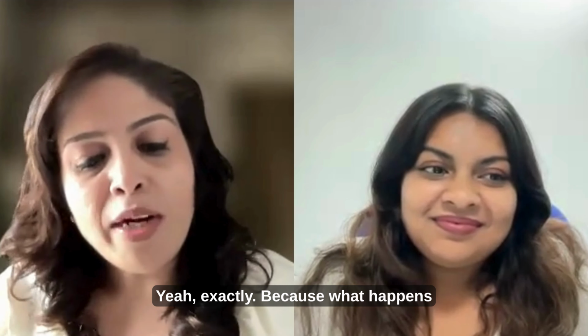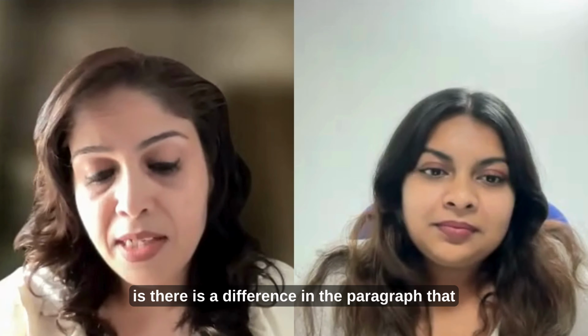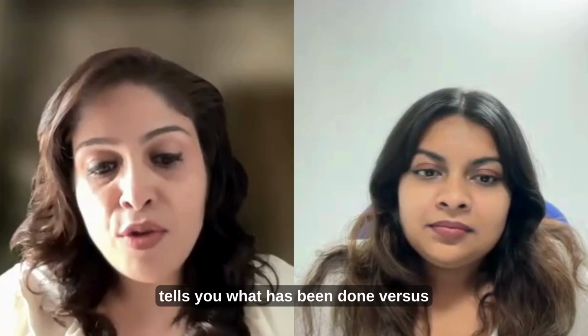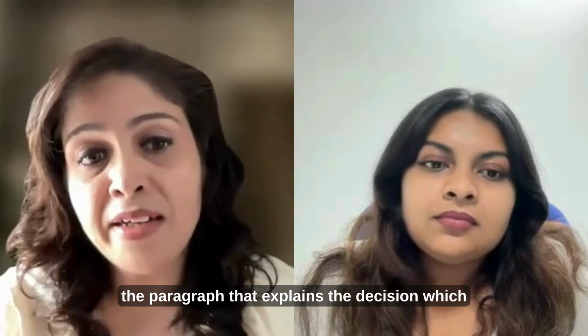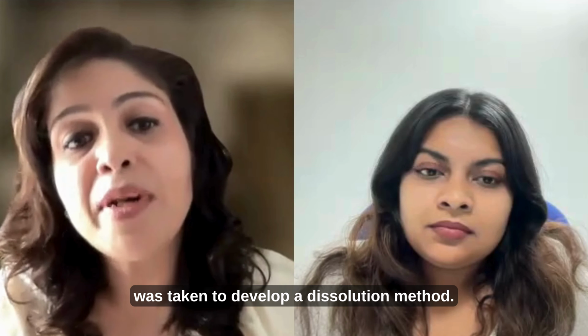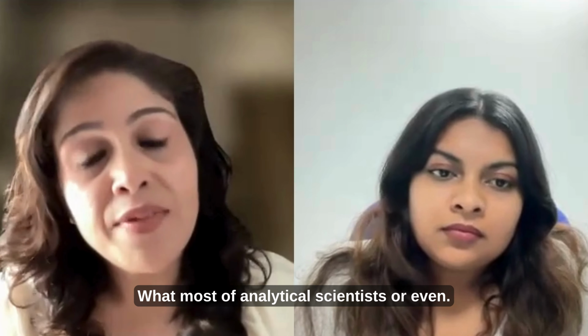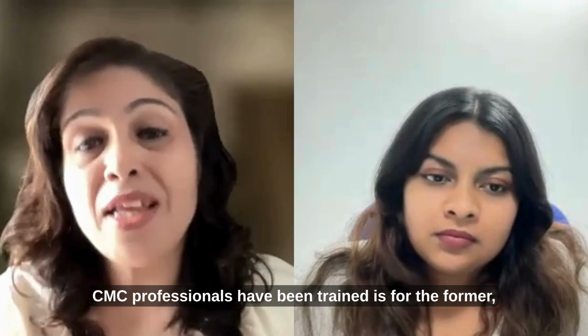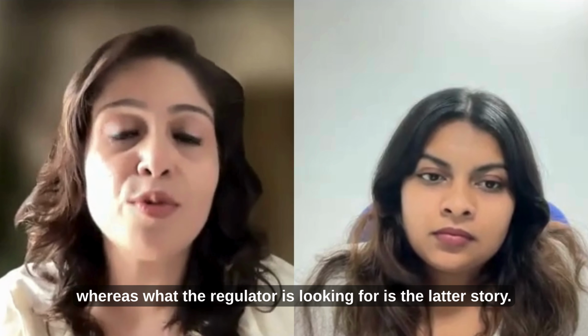Because now, what happens is there is a difference between the paragraph that tells you what has been done versus the paragraph that explains the decision which was taken to develop a dissolution method. What most analytical scientists or even CMC professionals have been trained for is the former, whereas what the regulator is looking for is the latter story.